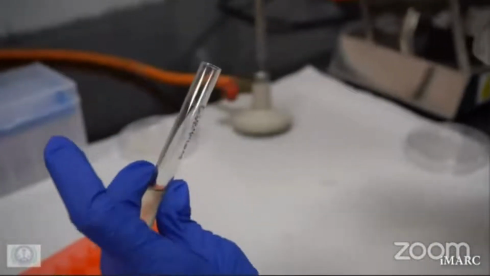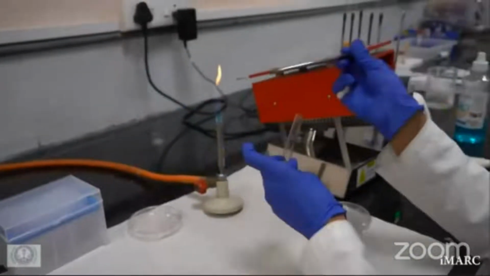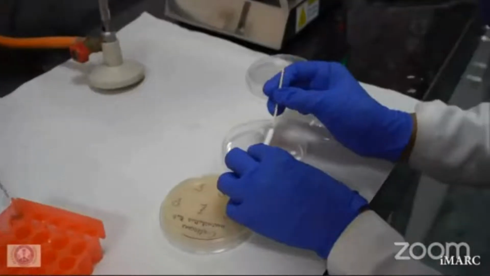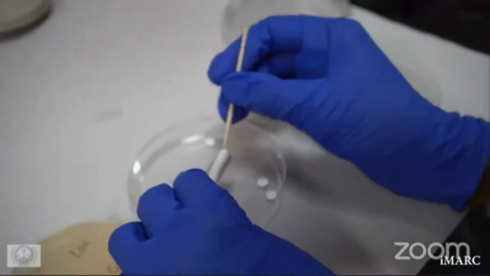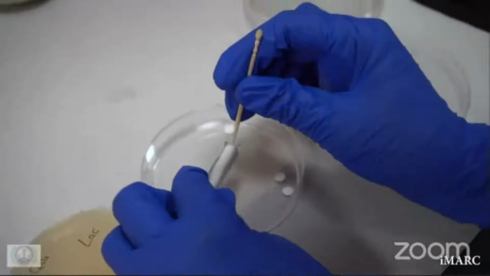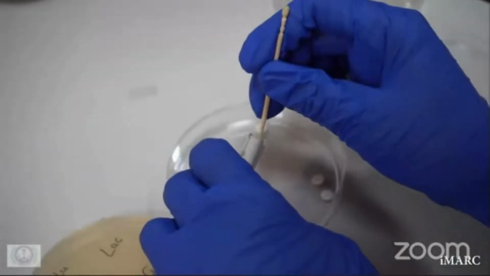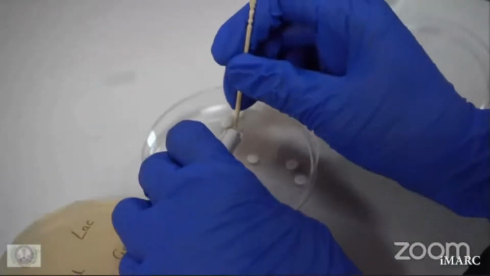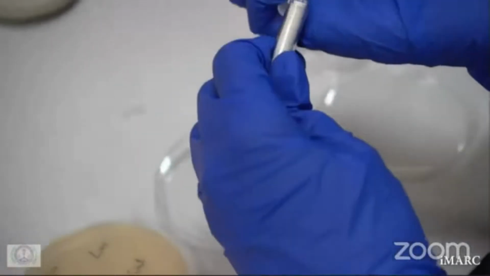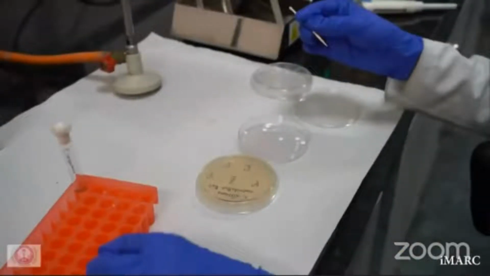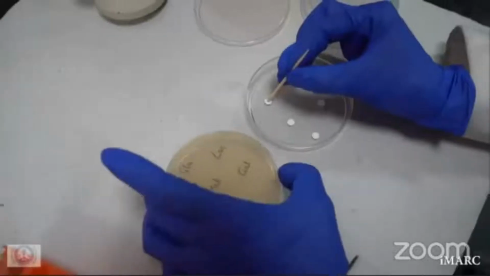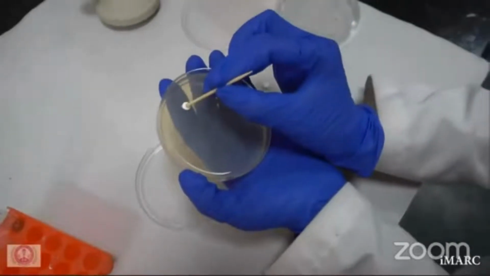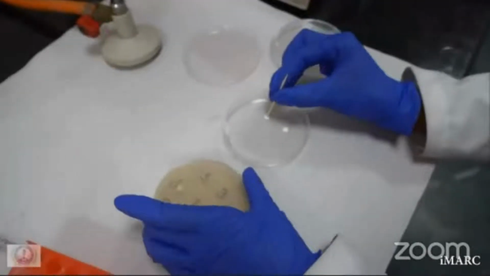The presence of growth around the disc is considered positive for that particular carbohydrate. Growth around the glucose disc is recorded first, which serves as a positive control and indicates the viability of the yeast. And here we may remember that 6 sugars are used for sugar fermentation and 12 sugars are used for sugar assimilation. So with this we come to the end of the flow chart for the identification of yeast.